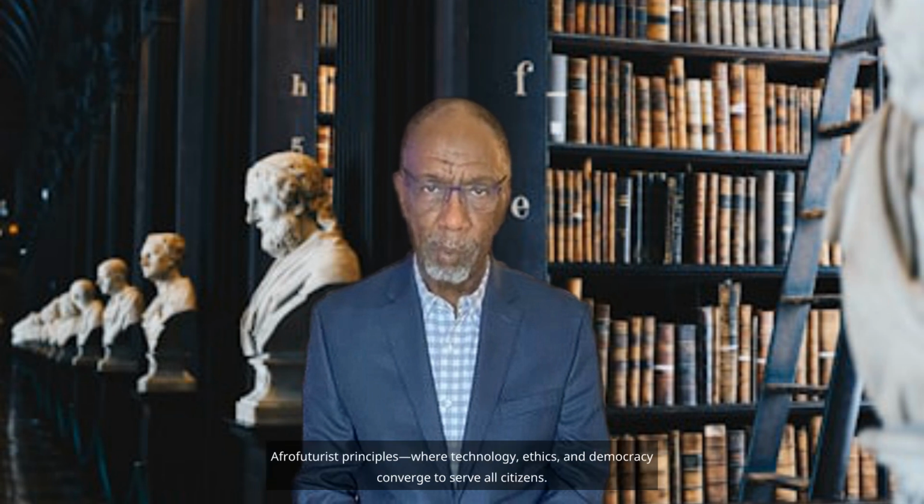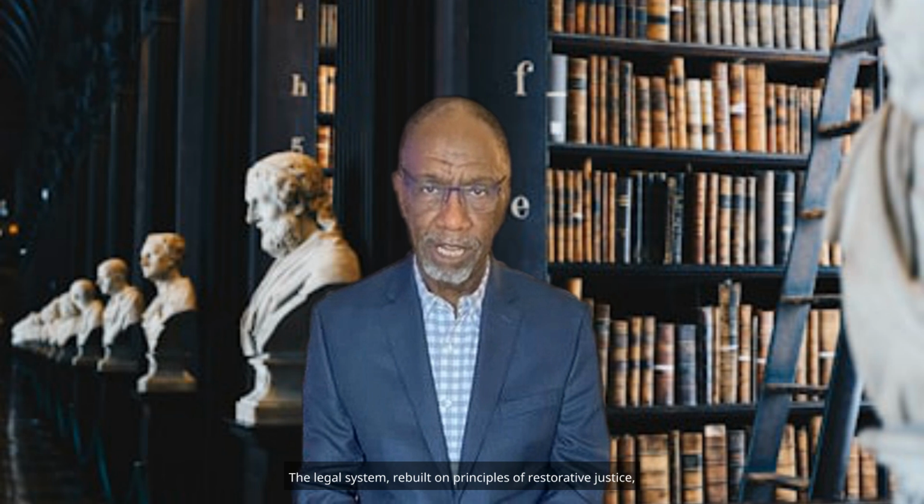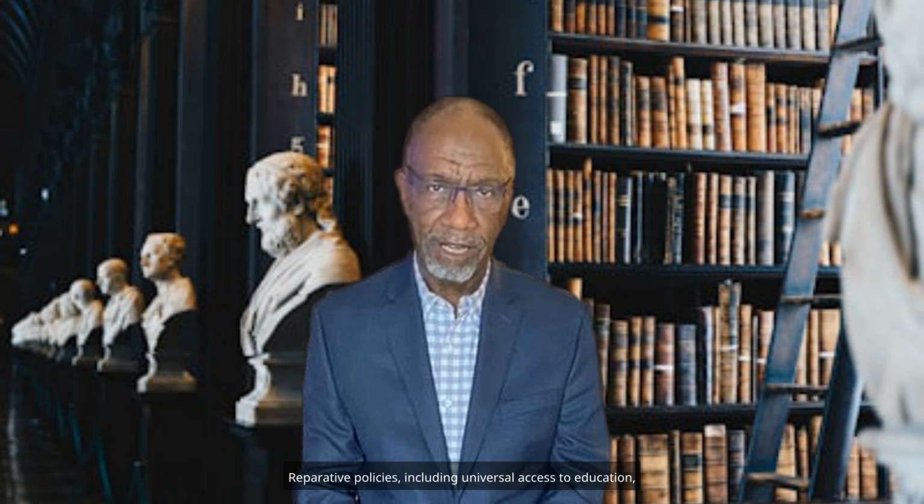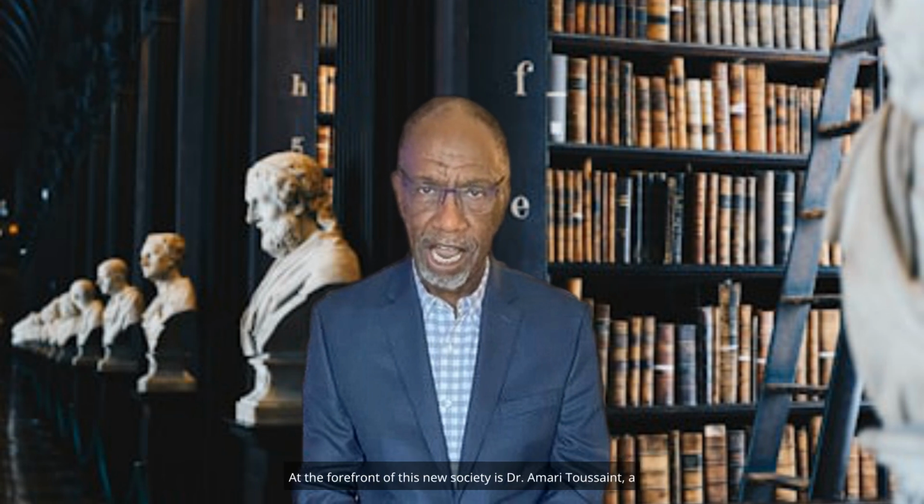In this future, racial hierarchies have been dismantled, and the Commonwealth operates under a governance model inspired by Afrofuturist principles, where technology, ethics, and democracy converge to serve all citizens. The legal system, rebuilt on principles of restorative justice, acknowledges the historical injustices of slavery, Jim Crow, and systemic racism, actively working to repair the damage done over centuries. Reparative policies, including universal access to education, health care, and wealth redistribution programs, have ensured that generational disparities have been eradicated.